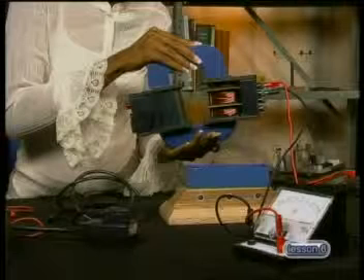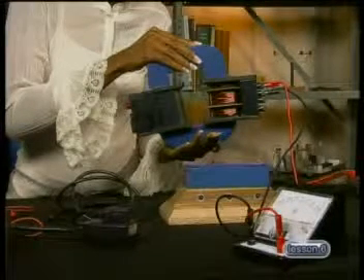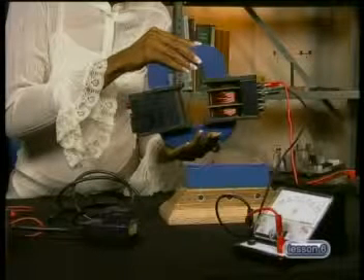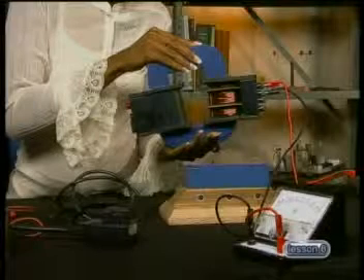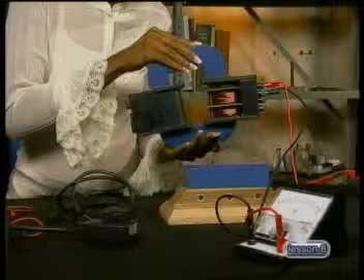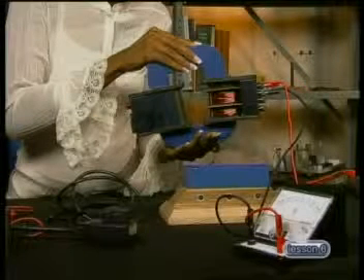Now have another look at the transformer apparatus. Notice the coils are connected by the laminated soft iron core. We know that soft iron is a magnetic material, which means that when it is placed in a magnetic field, it is magnetized by the field.